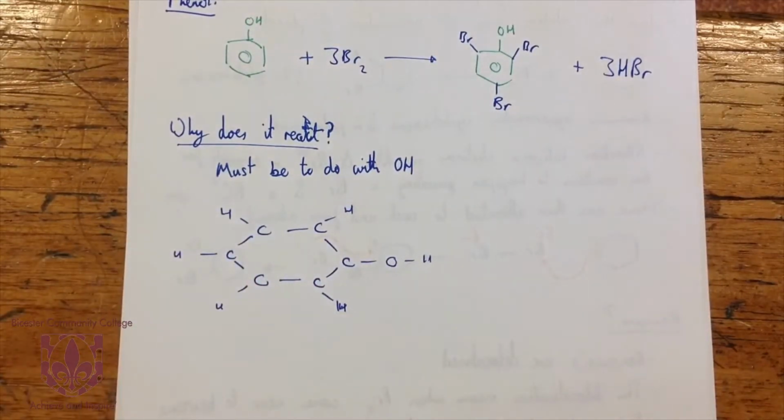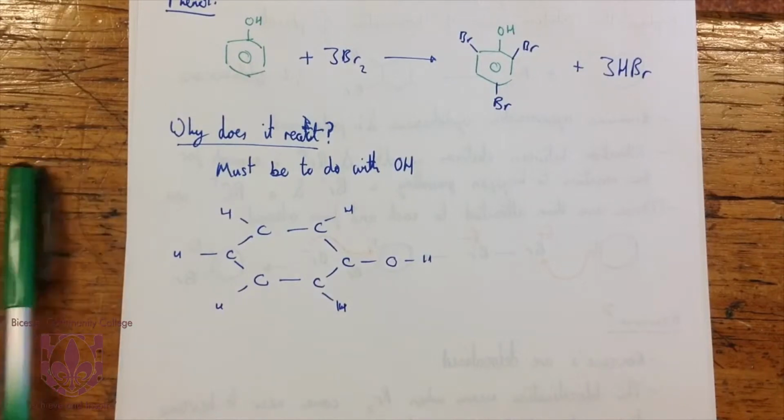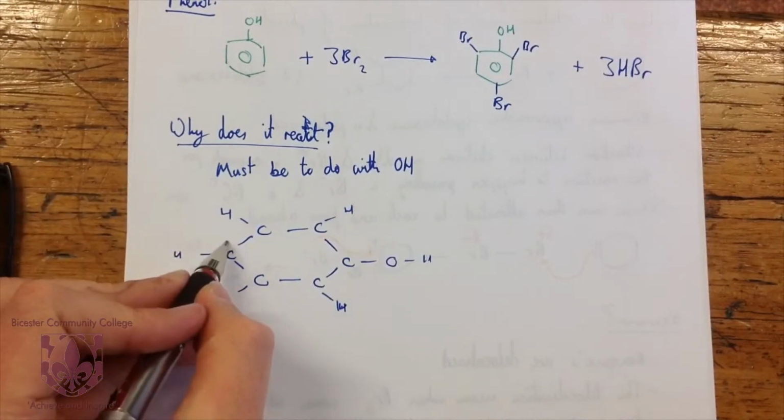Okay, so the OH has a lone pair. It's got two lone pairs, but there's going to be one we're particularly interested in. And one of those lone pairs is sitting in a p orbital. And that means the p orbital can overlap with the system of pi electrons in the benzene ring.